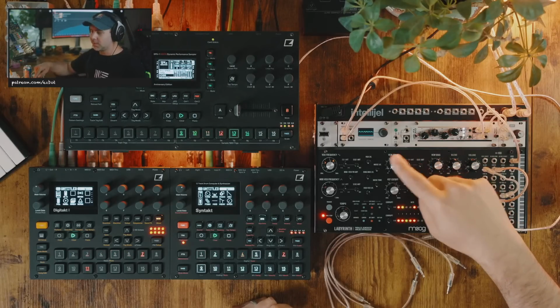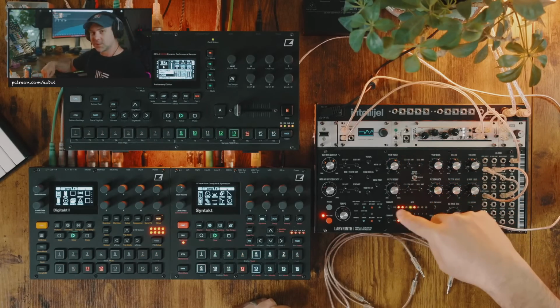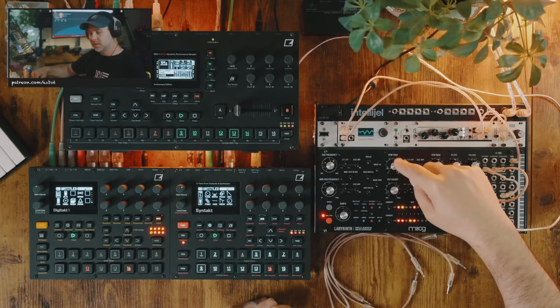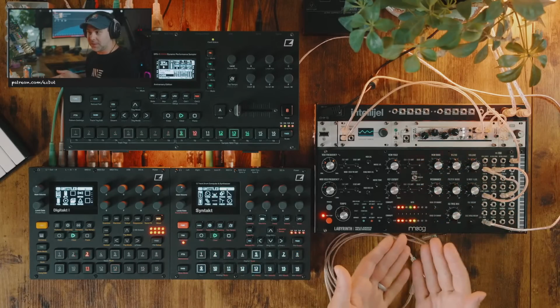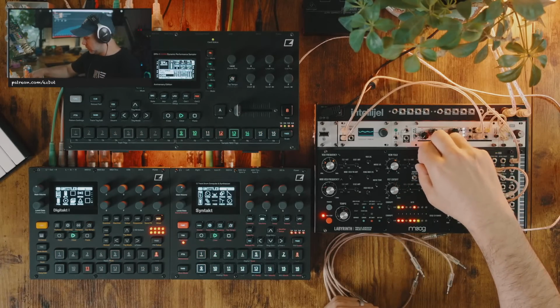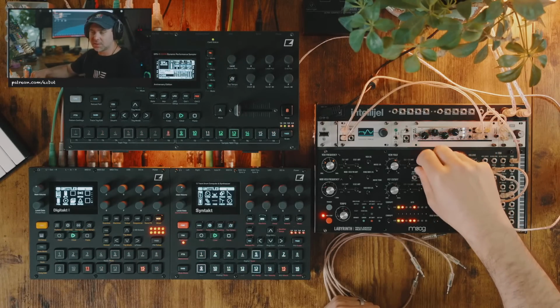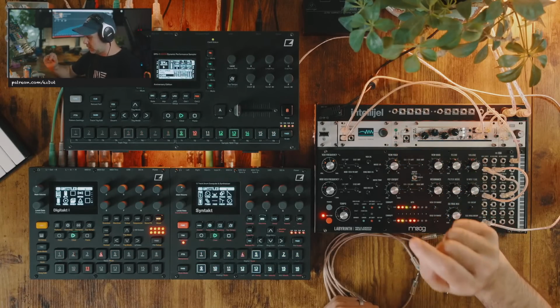Let's have the sequencer affect some of the wave folder. That's what this knob does. It uses the stored voltage in these sequencers. And then you use this attenuator to decide how much of these stored CV values go into the wave folder. It's a very gentle effect. Sometimes it's hard to even notice. Here you can see it now.